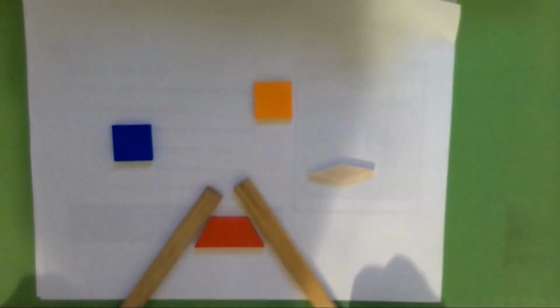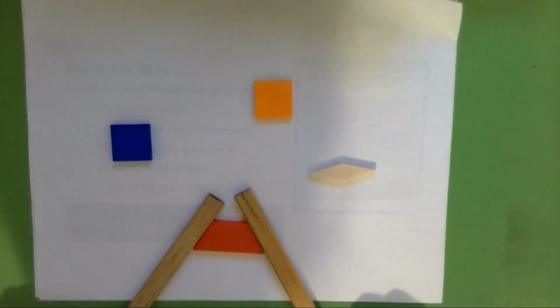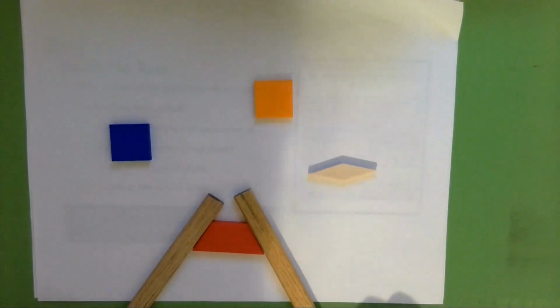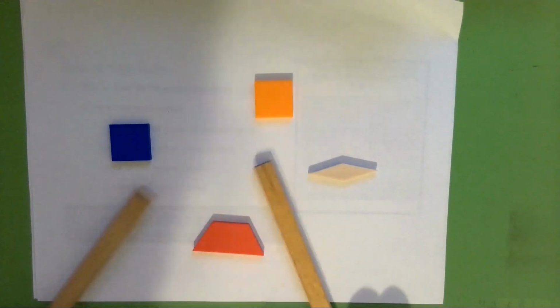What about these 2 sides? Are they parallel? Yes or no? I bet you said no. Why not? I bet you said they're not parallel because the sides cross if you continue to move them. Nice work.